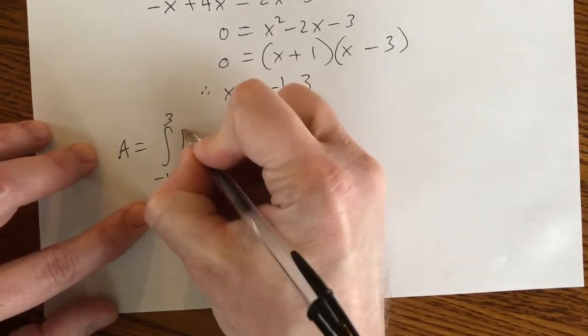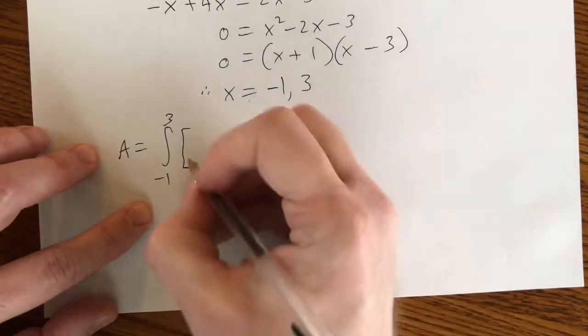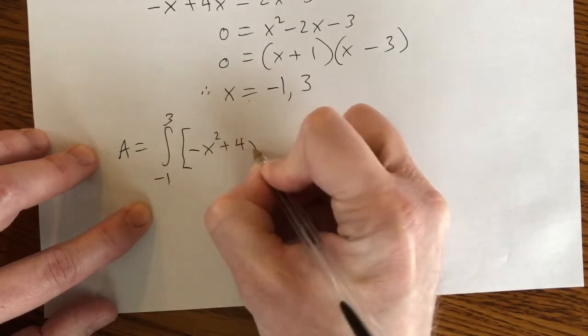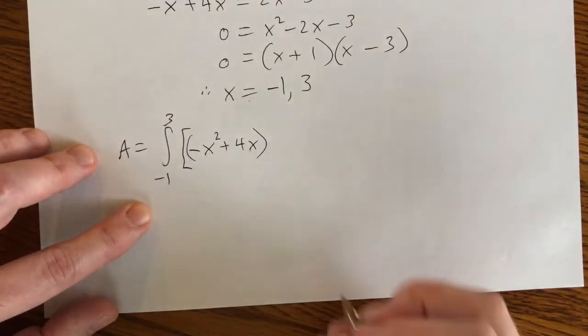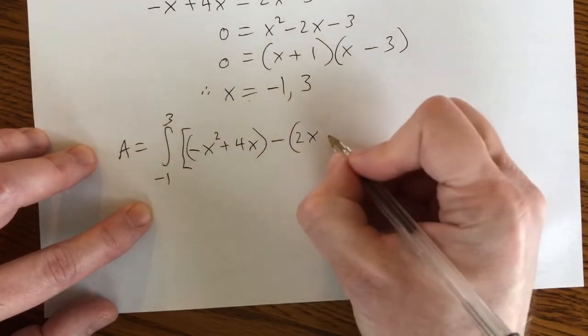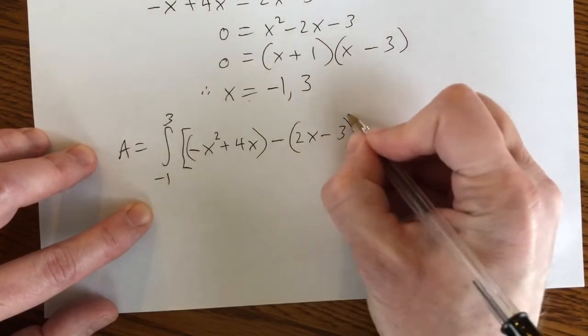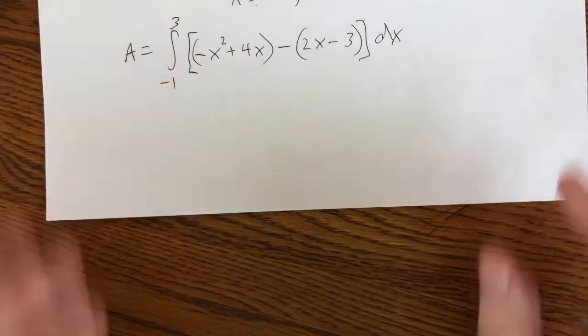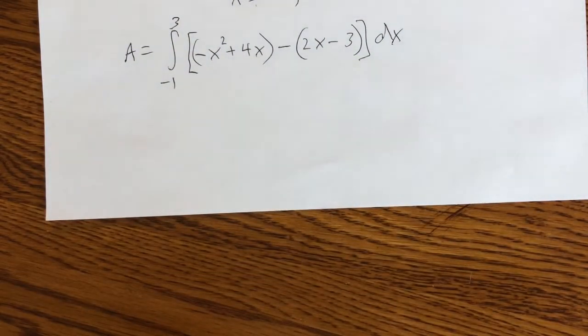Our functions we're going to put in here will be what again? Well, this one has to go first because it's above the other one. All right? The other one being your function g in this particular example. Okay, there's your setup. All you have to do now is evaluate this thing.